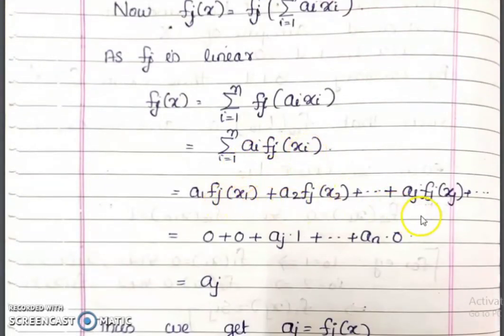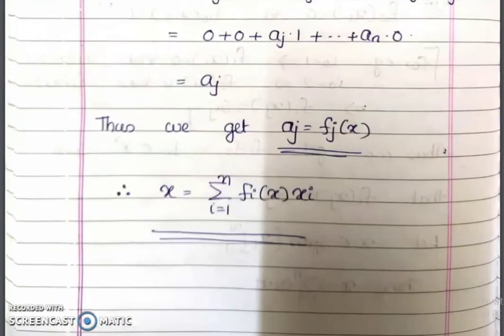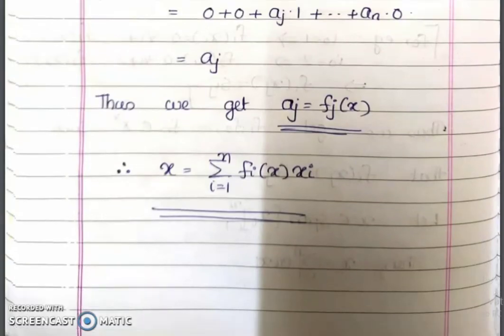Just expand the sum and all other terms are 0 except the term aj fj of xj. Fj of xj is 1, therefore this is equal to aj. This implies fi of x is equal to ai. So x you can write as sigma i equal to 1 to n of fi of x xi. Hope this is clear.